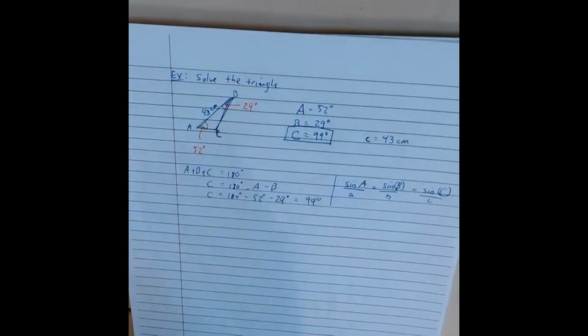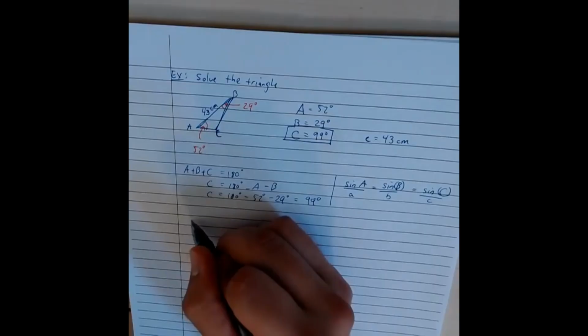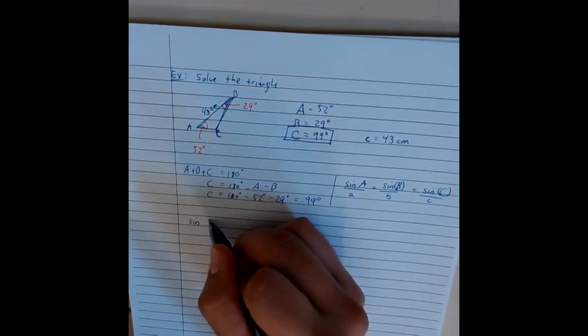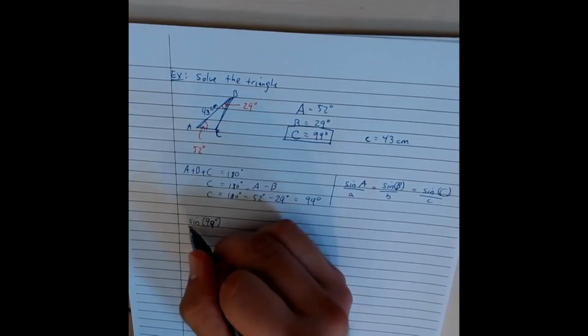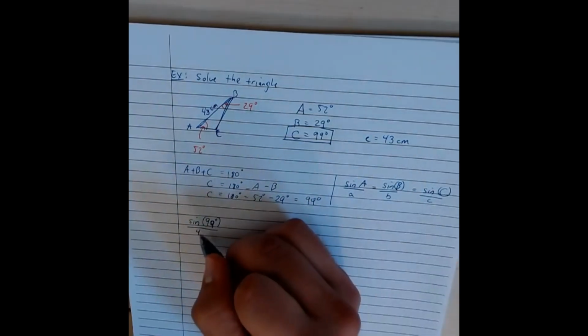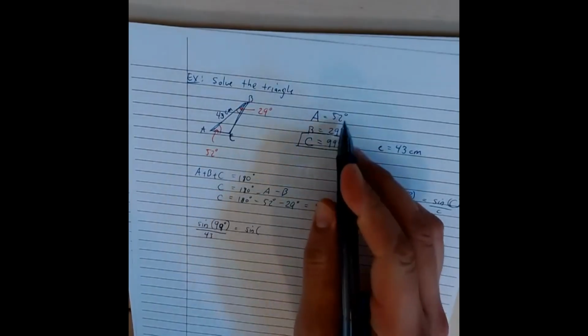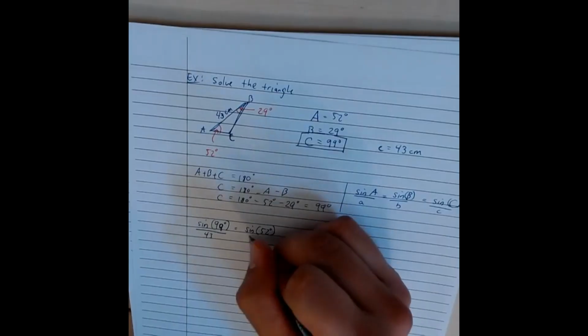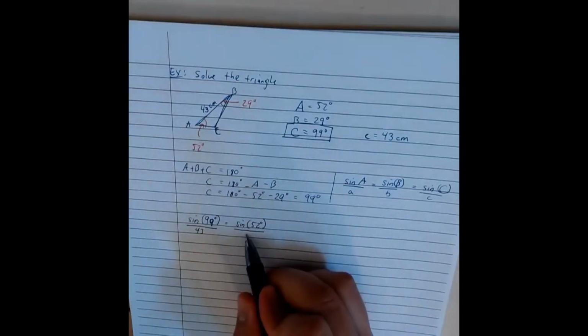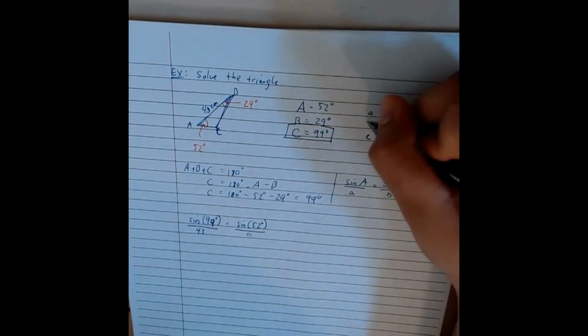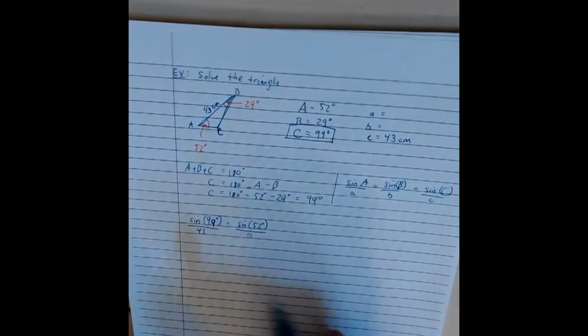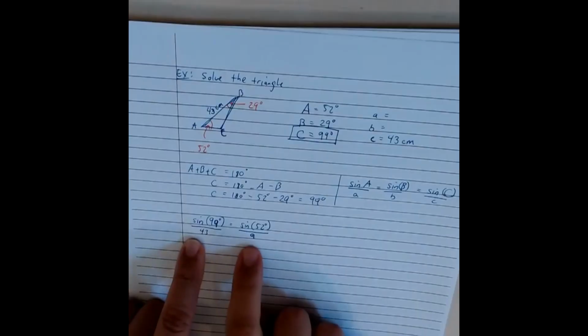But here I know both of those. So let me plug those in. Here I get that the sine of 99 degrees divided by the side length 43, well, that's equal to the sine of A. Oh, but I know A is 52 degrees. Sine of 52 degrees over little a. Well, I don't know what little a is, and I don't know little b either. Oh, but look, that's an equation, and a is the only unknown. That means I can solve for a. So here, I can go ahead and solve for a.